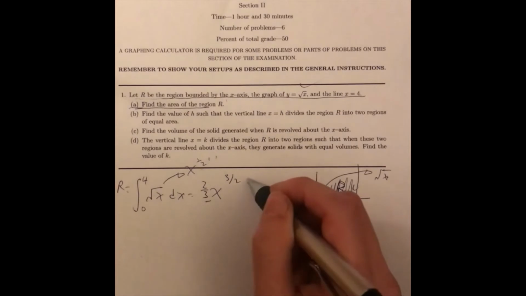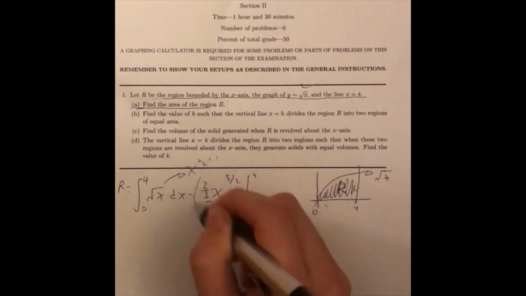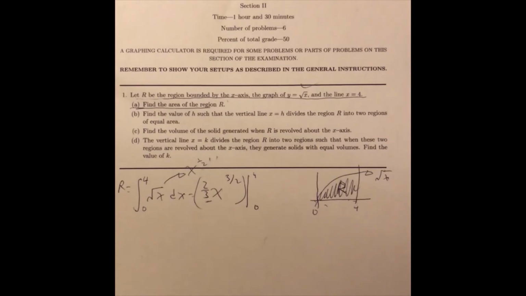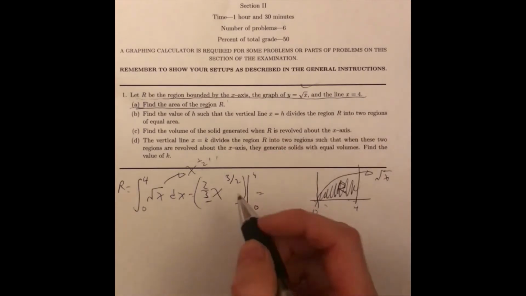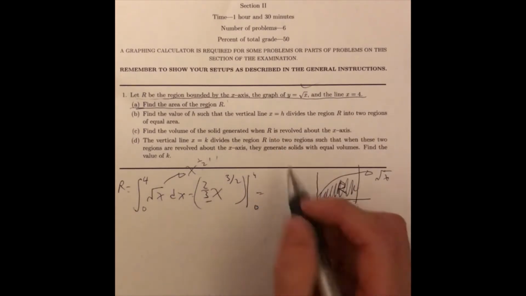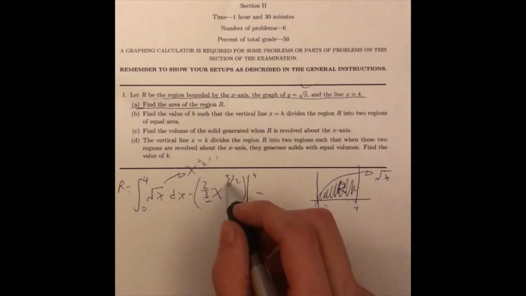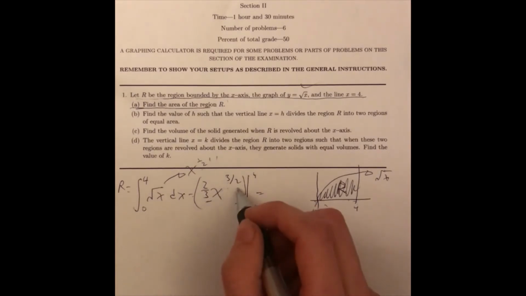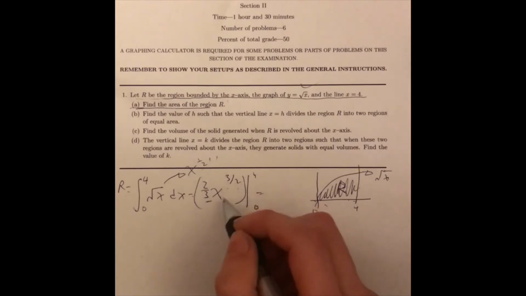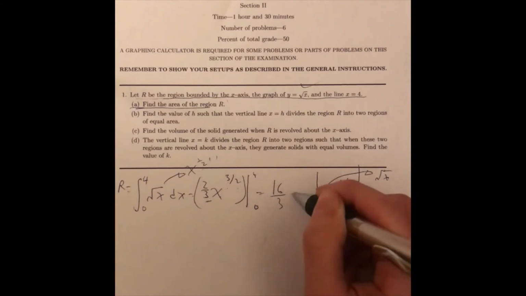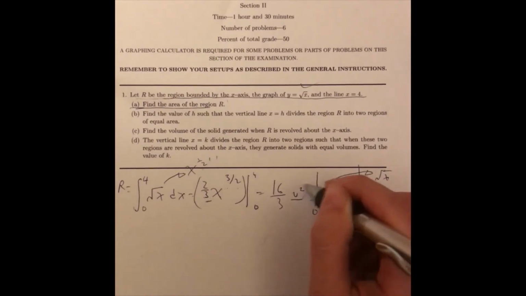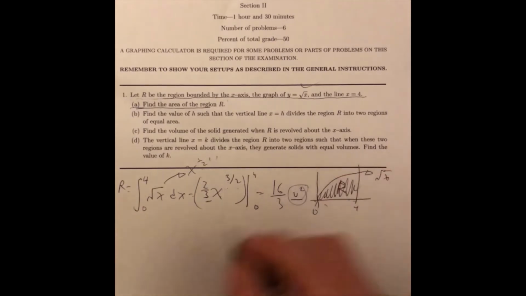So that is our equation. Basically now we have to evaluate that. So the way we evaluate that is we plug in our 4, because 0 to the 3/2 is just 0, so we don't worry about that. So the 4 is 4 cubed. 4 cubed is 4 times 4 is 16, times 4 is 64. 64 to the half power is 8, and 2/3 times 8 is 16/3. And we have units squared since it's area. So then part B.